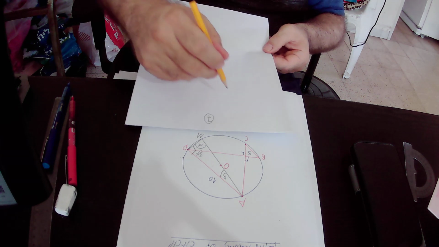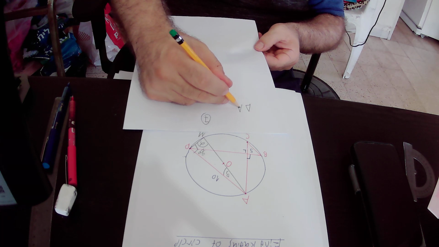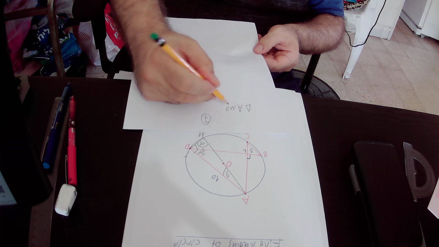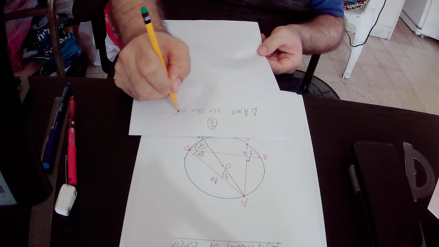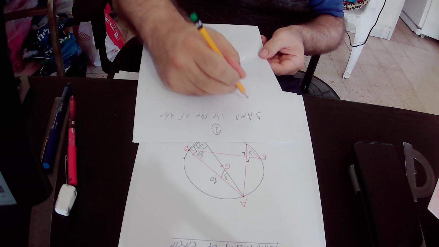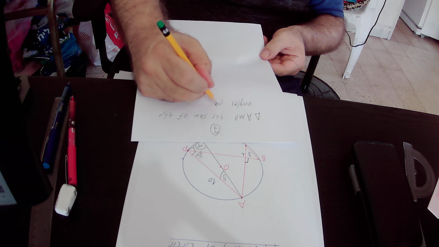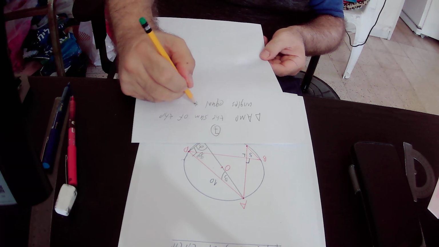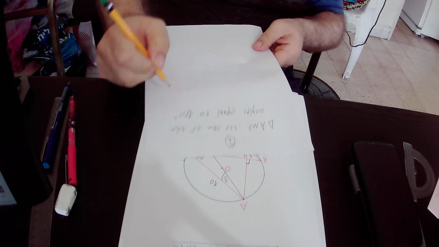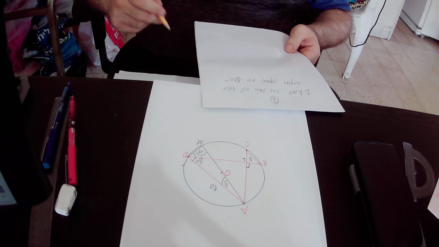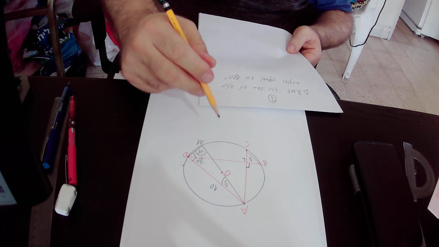So in triangle AMD, the sum of the angles equals 180 degrees. That is to say, alpha plus beta plus 90 degrees equals 180 degrees.